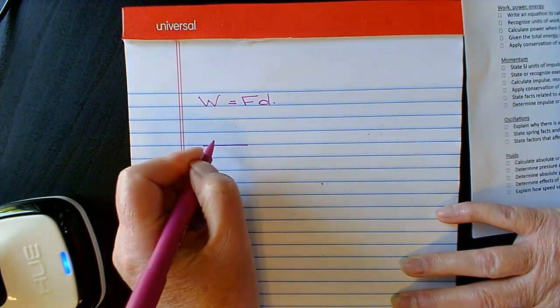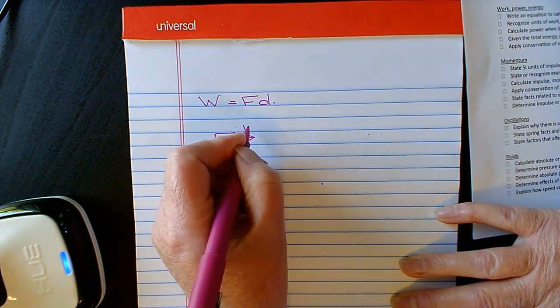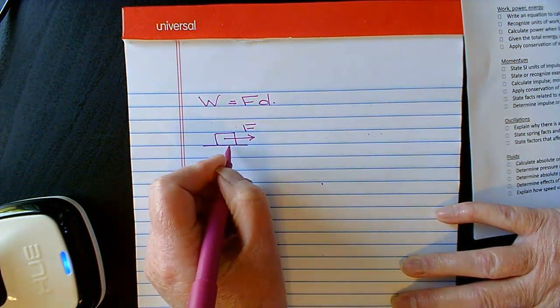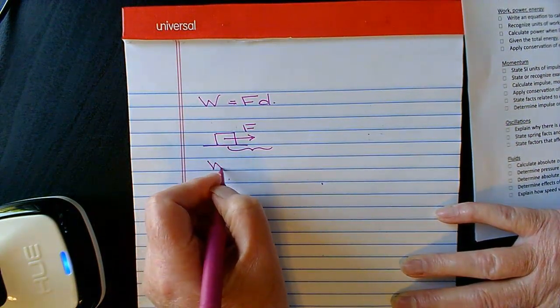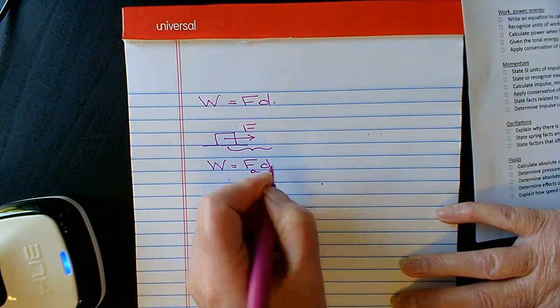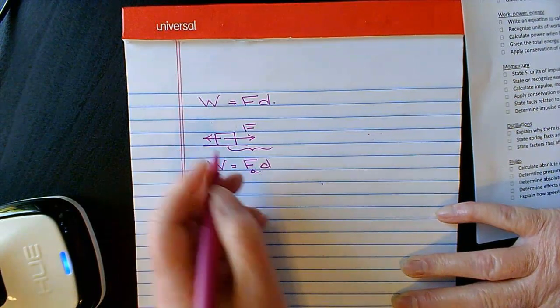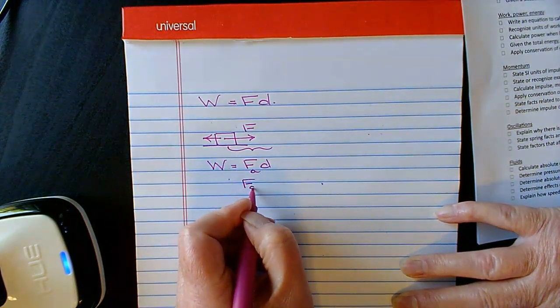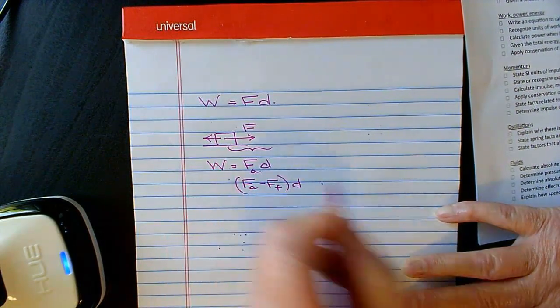Let's say that we had a box and we were pushing the box with a force in this direction and the box was moving that way. Then we might say that the work is equal to FA times D. If we had friction in the story, then it might be FA minus friction times D.